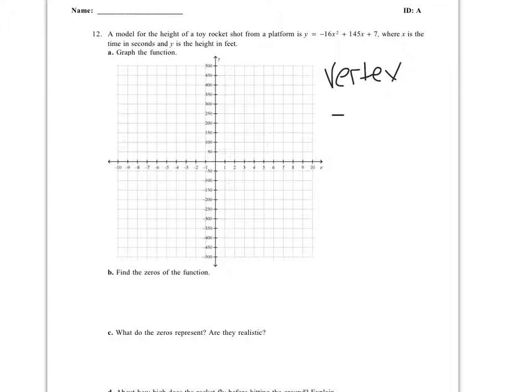That's going to be at negative 145 over 2 times negative 16. And when I do that out, so it's negative 145 divided by 32.